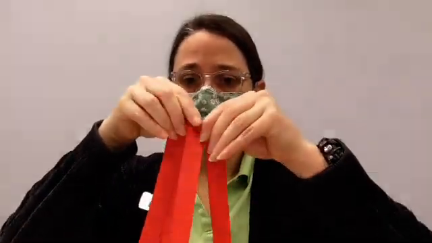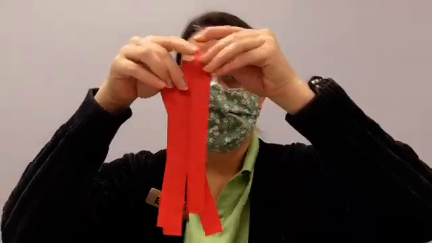Now, Emily, E-M-I-L-Y, again, using sign language, using multiple languages, I have 5 letters in my name. So I need 5 strips. 1, 2, 3, 4, and 5. So I have 5 strips for my name.